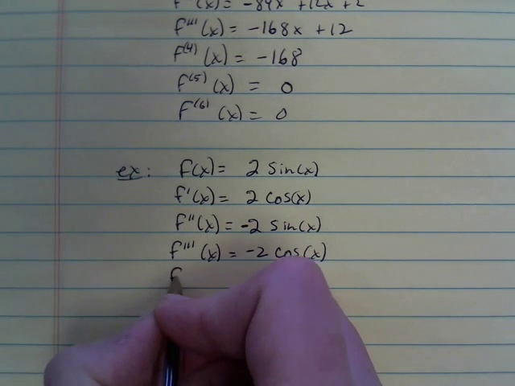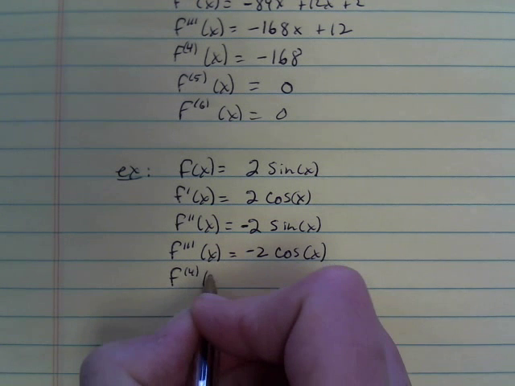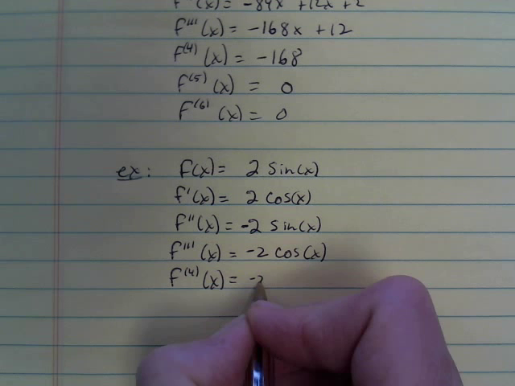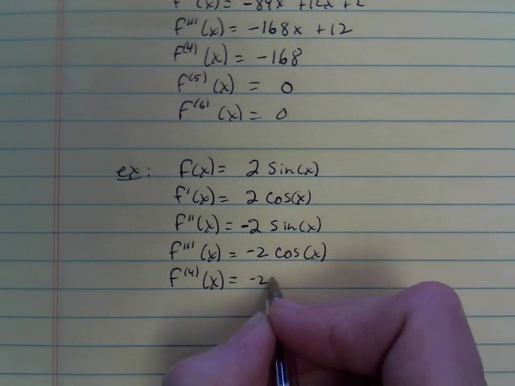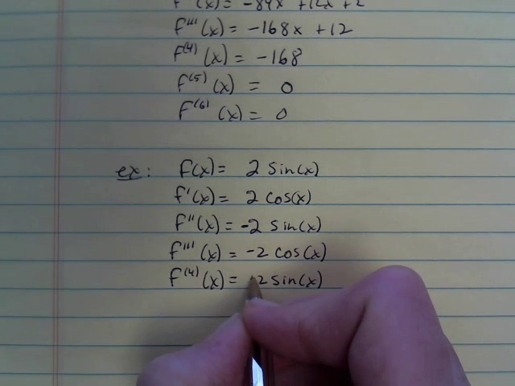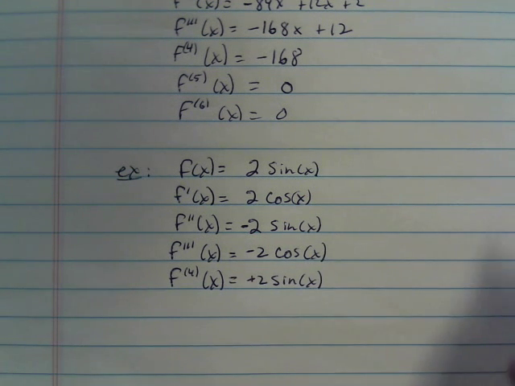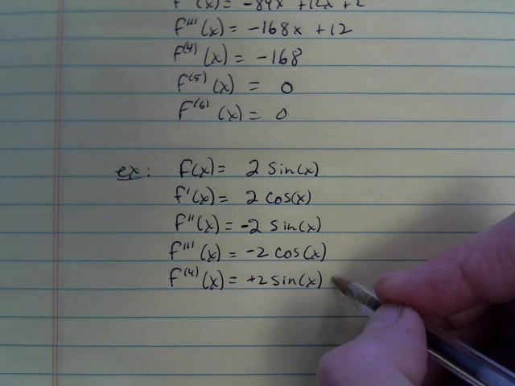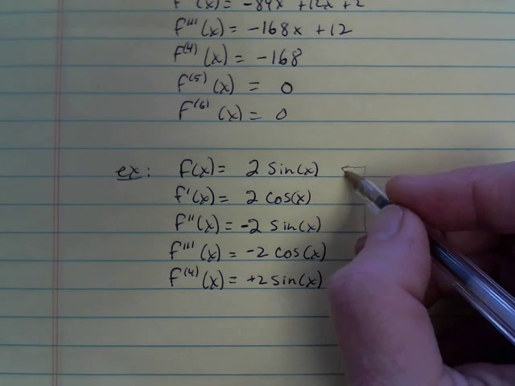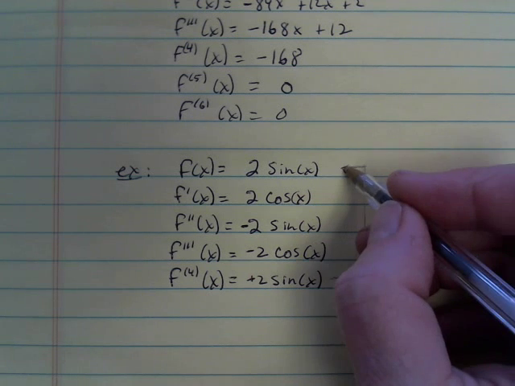The fourth derivative is negative 2 times the derivative of the cosine, which is the negative sine of x, which actually makes this fourth derivative positive. And what we have now is that the fourth derivative is actually equal to the very original function that we were given.